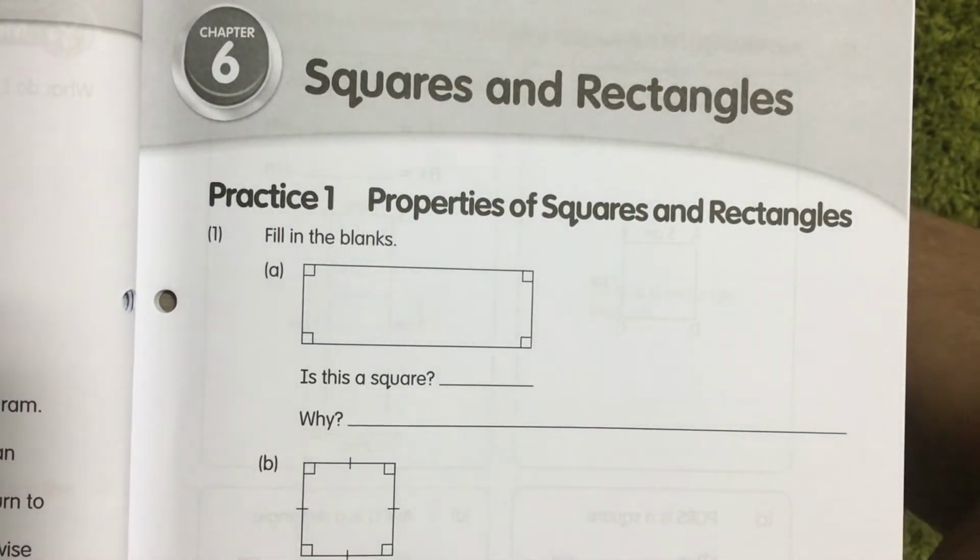Alright, let's start on your worksheet and let's see how we can do this. Actually, squares and rectangles is a very simple topic. It's a very short topic as well. That's why I choose to teach it over a video. Of course, some of you might not truly understand. If anything, please ask the teacher.